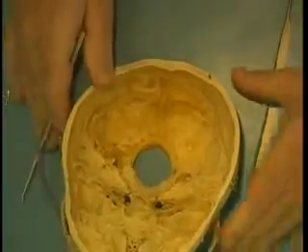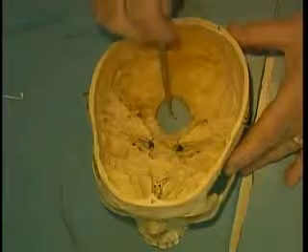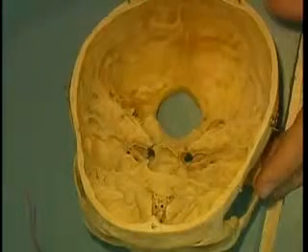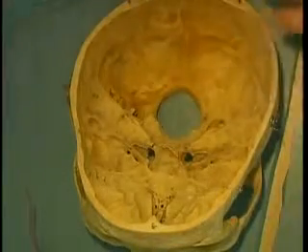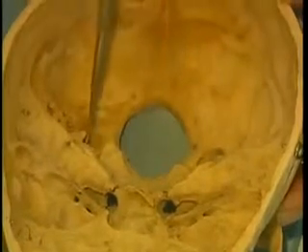Okay, let's look inside the skull. We see here once again the foramen magnum, and coming out, the occipital condyles are down here. Here is the internal opening on each side, in this case above the condyles, that forms the hypoglossal canal. If we go out to the side, and remember this is the posterior cranial fossa back here, this is the jugular foramen, here and here.